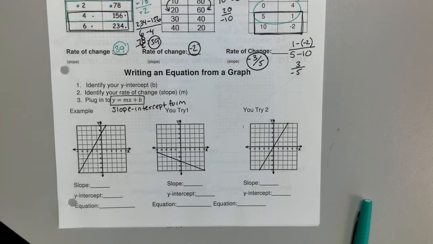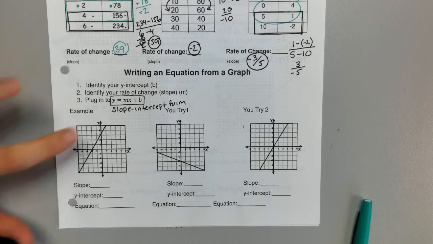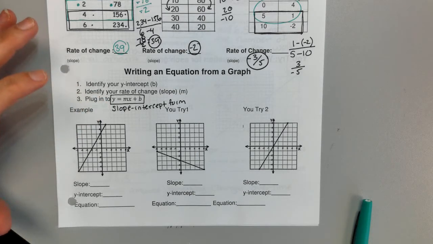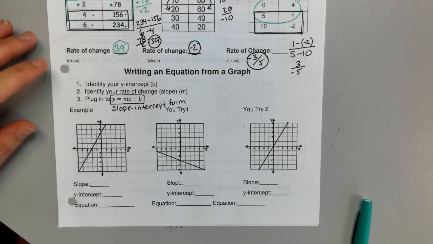There's another form of a line called standard form, and that's how you can find x and y intercepts easily. We did standard form with our literal equations last unit. But this is the one we need to know this year. The other ones I'll probably do as an extension with you at some point.